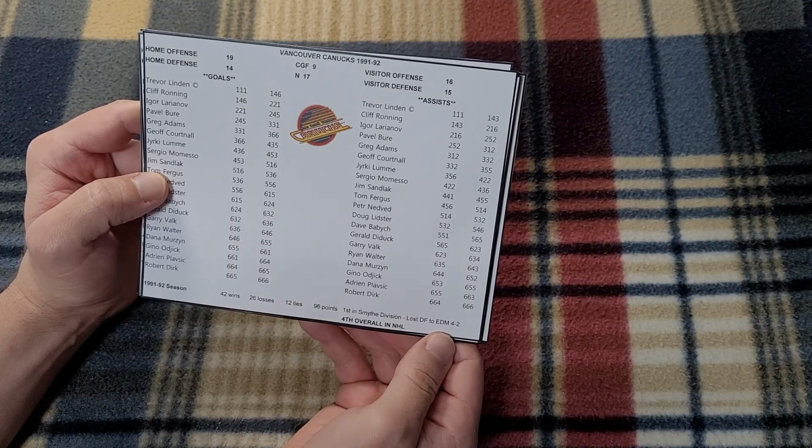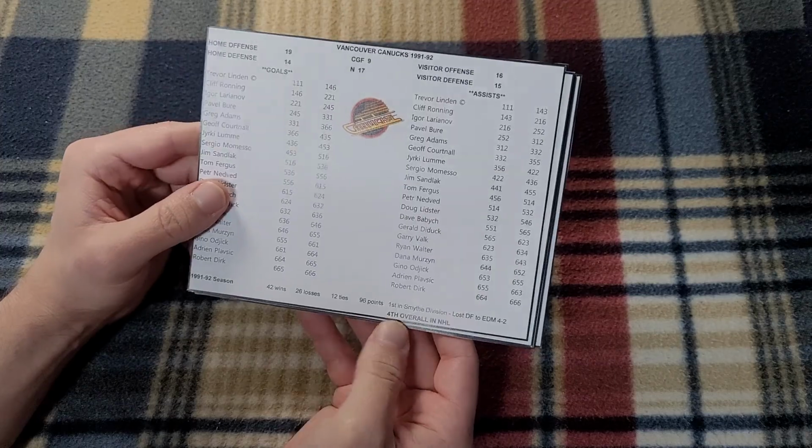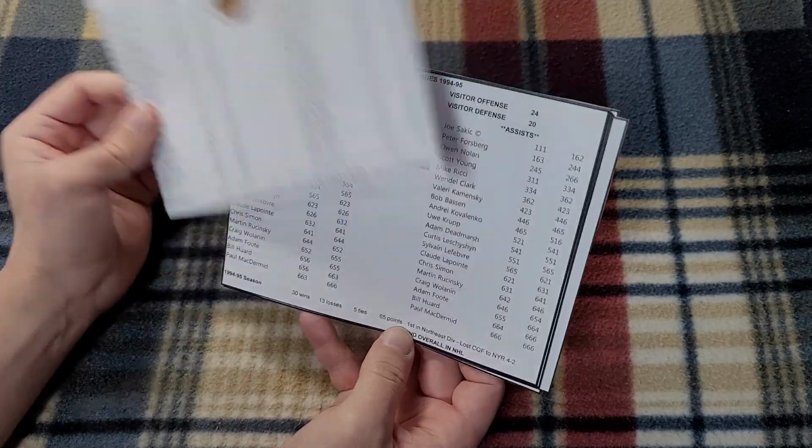They lost the division final to what would have still been a pretty strong Edmonton Oilers team in 1992, but fourth overall in the NHL that season.